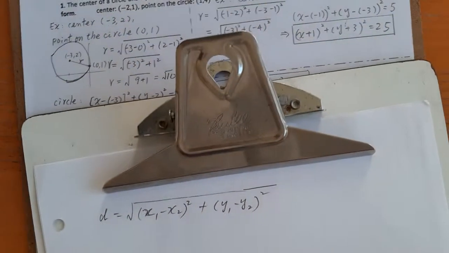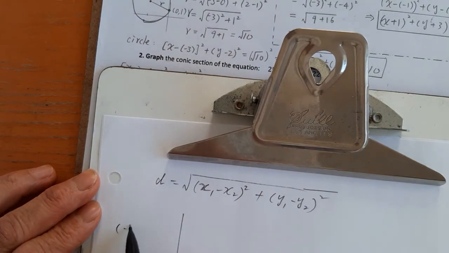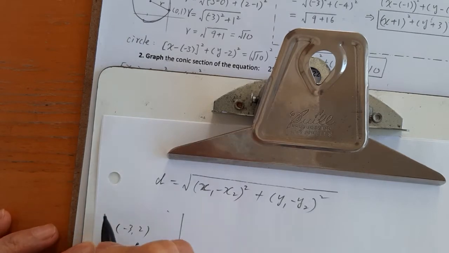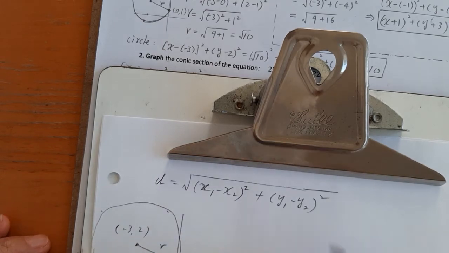In this question, the center is -3, 2 and the point is 0, 1. Use the center and go through this point on the circle, so the circle looks like this, and this is r.